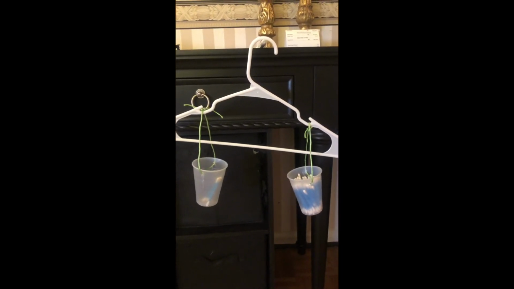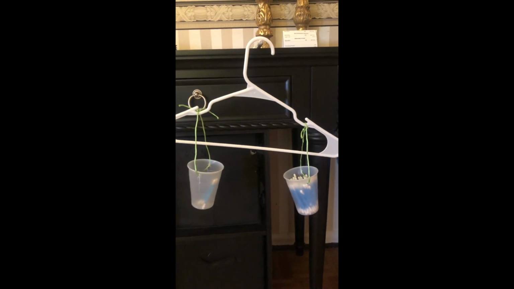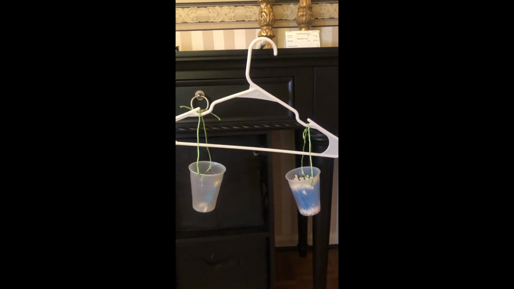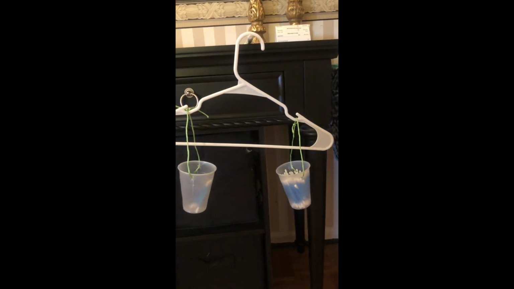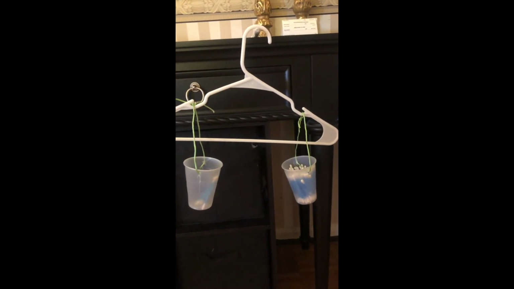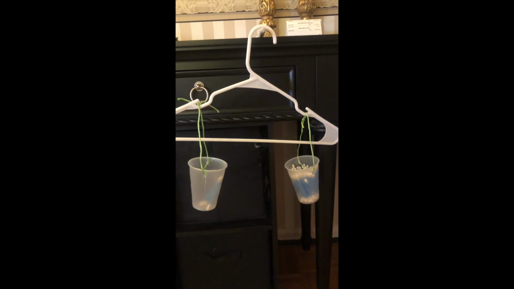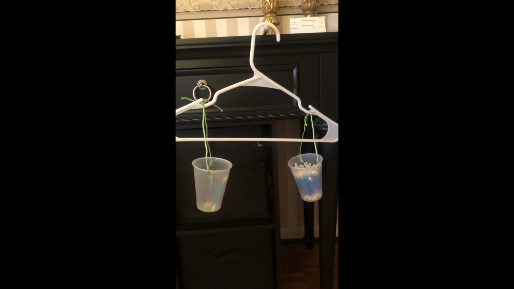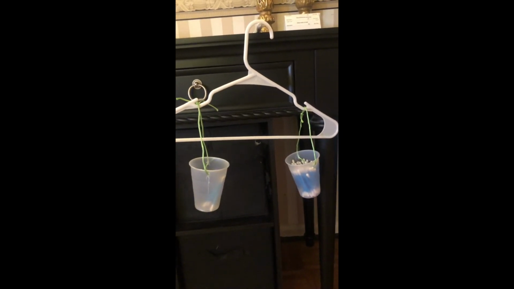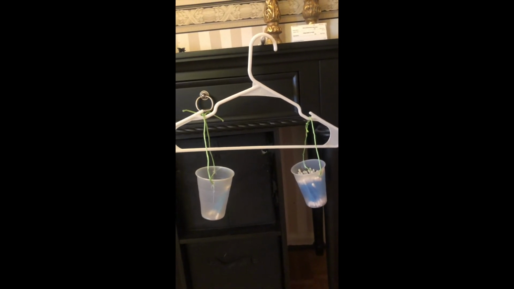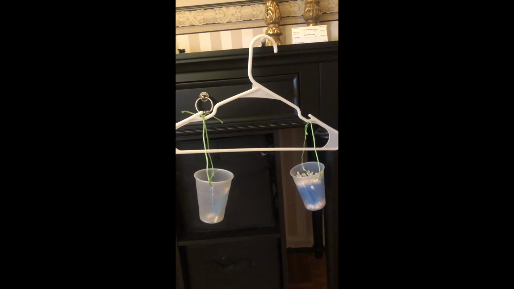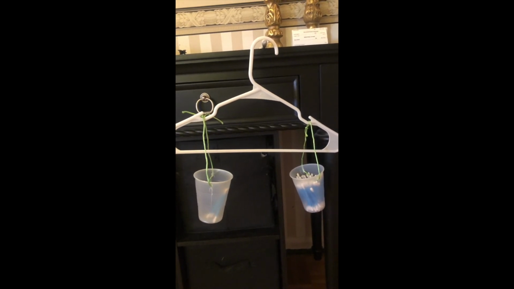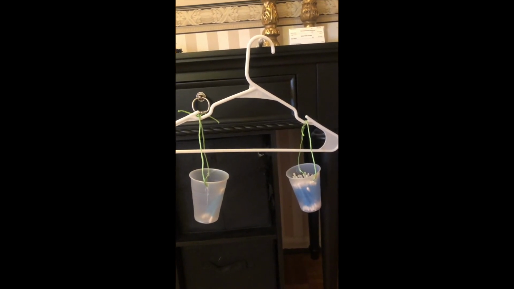So what would need to be pointed out is the fact that the hanger slants. So the cup closer to the ground would be the object with something heavier. It would be the heavier cup. So you could really put anything in here. I used Q-tips just for the sake of consistency during this video. But really you could use anything, and I think this is a good way to simplify describing weight for the younger ages.